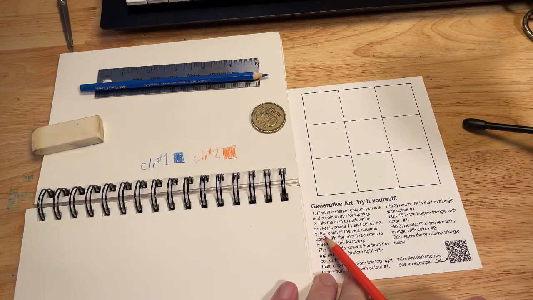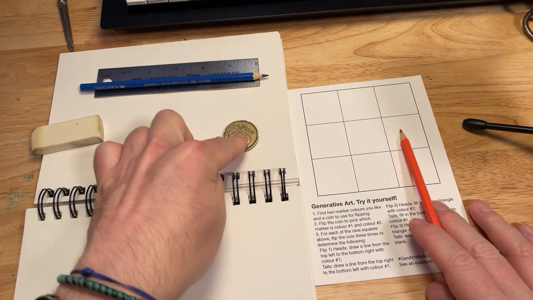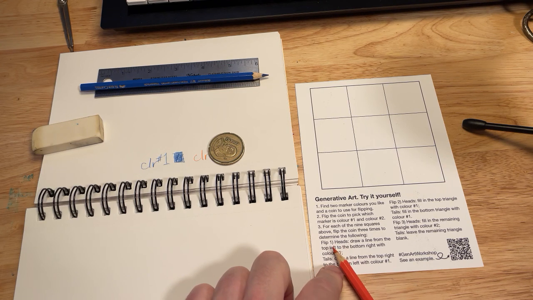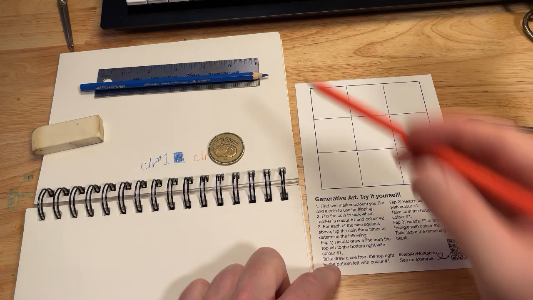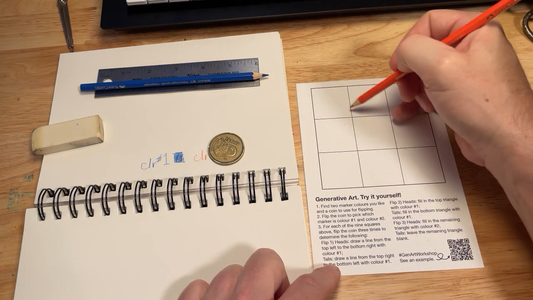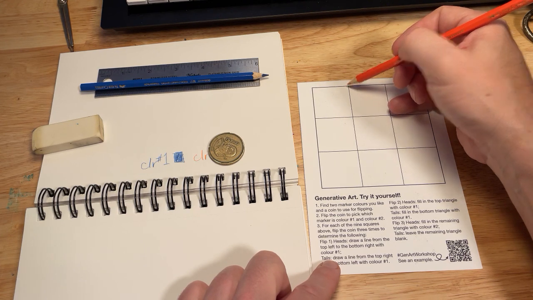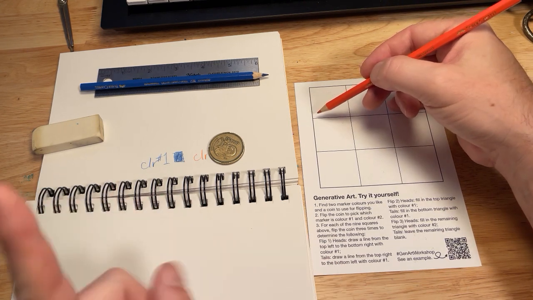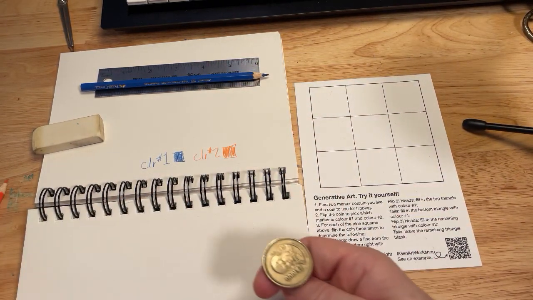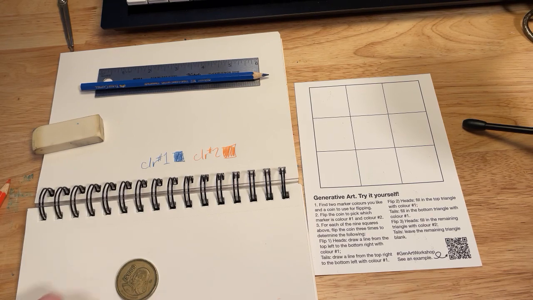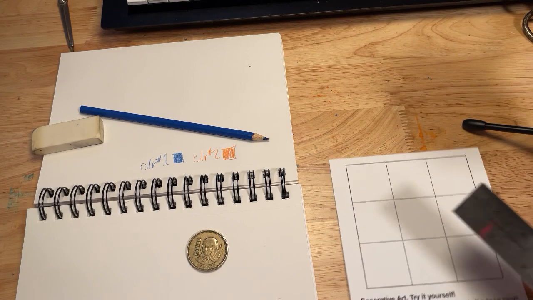All right, so that's the first instruction. That's number 2. Now, number 3: for each of the 9 squares above, you're going to flip the coin 3 times. The first flip is going to determine whether you draw a line from the top left to the bottom right, so from here to here, or if it's tails, we're going to draw a line from the top right to the bottom left. Okay, so that's flip 1. So let's do that. That is heads, so we're going to go from the top left to the bottom right.